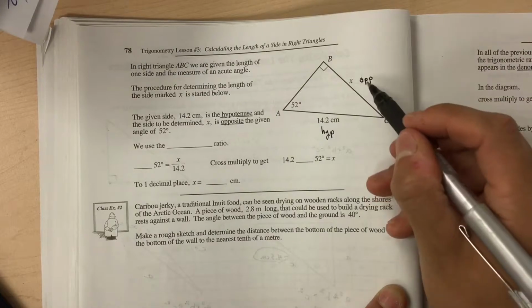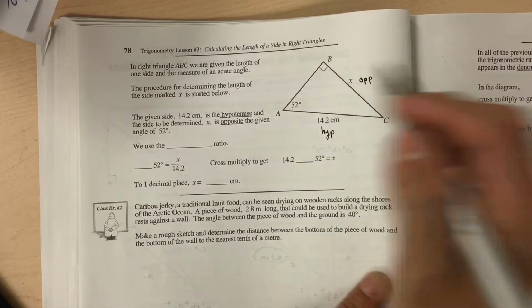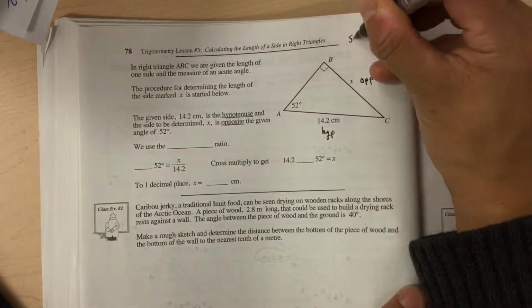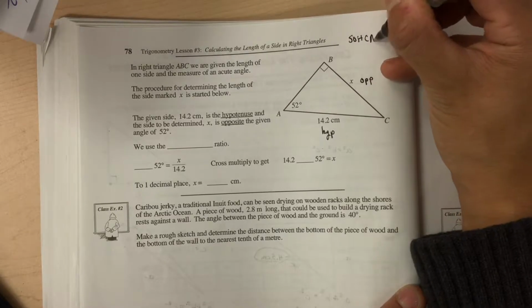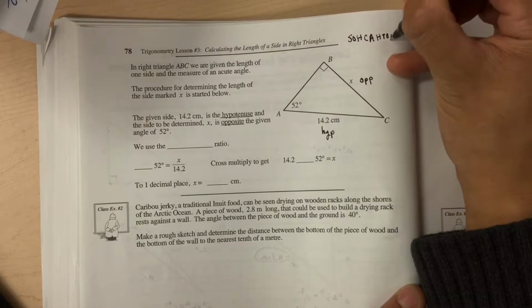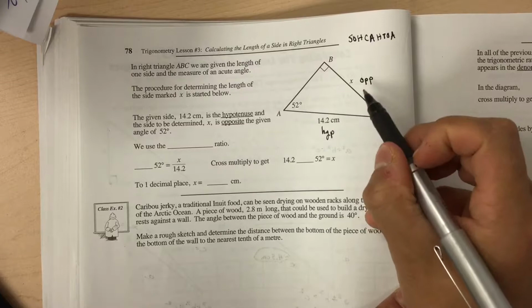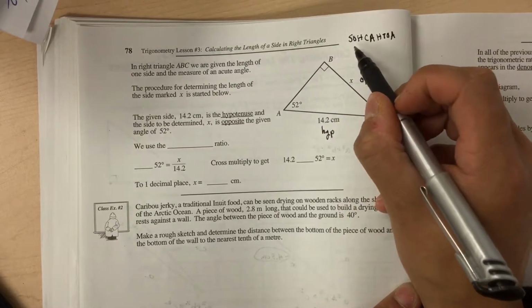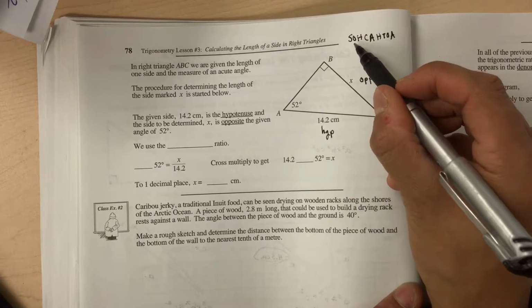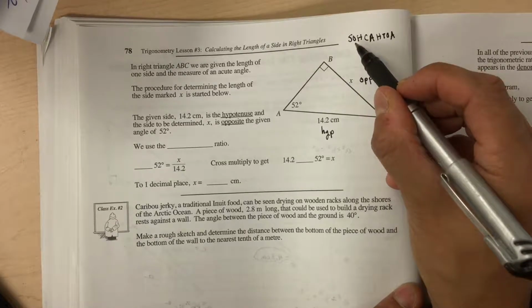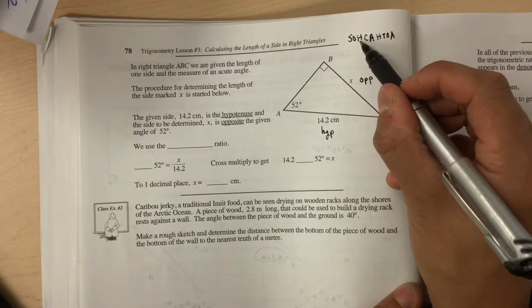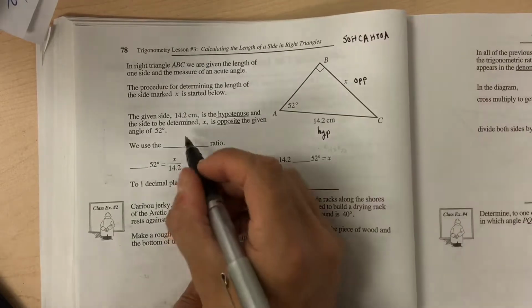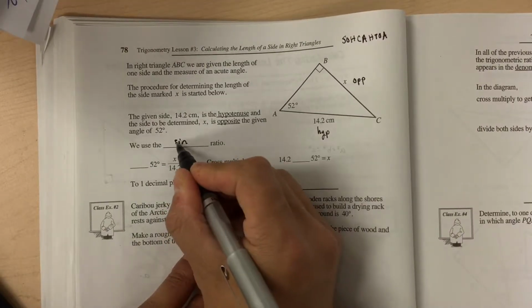Now, if I have the opposite side and the hypotenuse, if I look at my mnemonic SOHCAHTOA, then I have an opposite and a hypotenuse. So the ratio that we would pair with the opposite and the hypotenuse is my sine ratio. So I need to use the sine ratio.